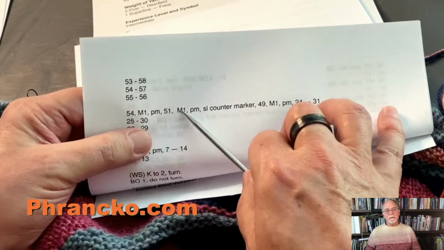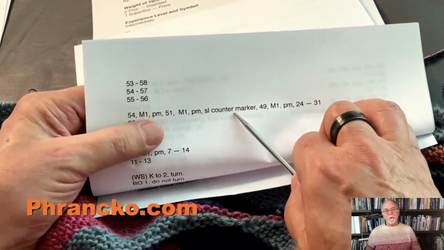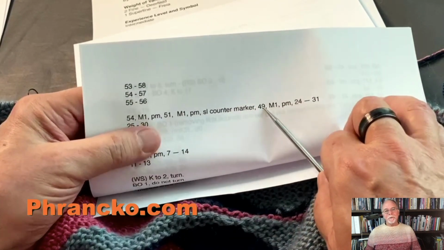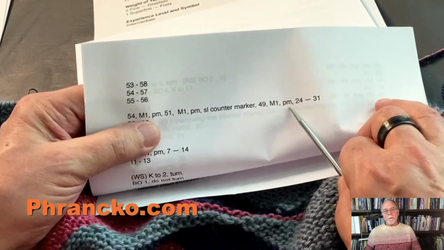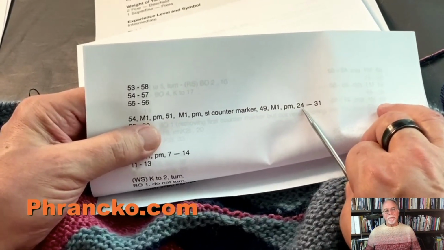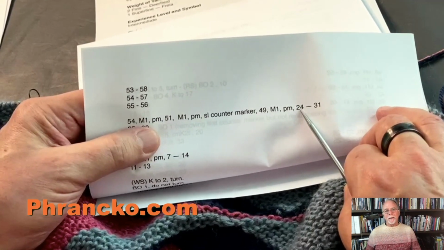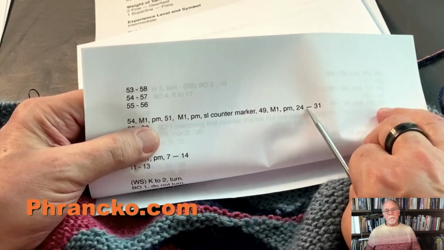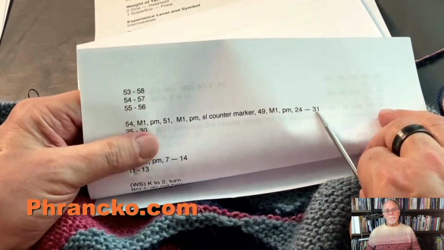And so this indicates that you do the increase, then place the marker, then slip the counter marker, then knit to stitch number 49, do another make one, place another marker, then knit to stitch number 24. That's all in the same direction on the wrong side of the fabric. You then do your short row turn and you work to stitch number 31.